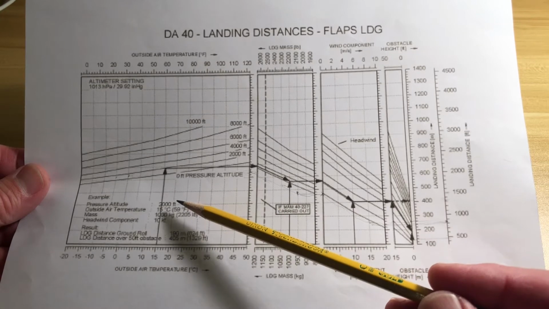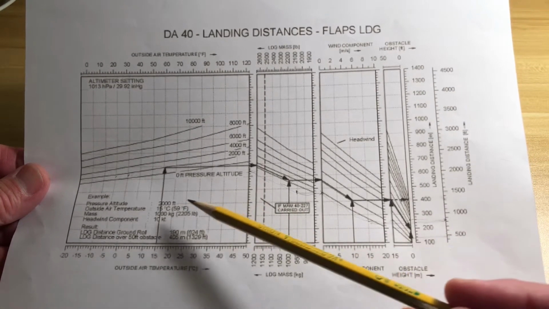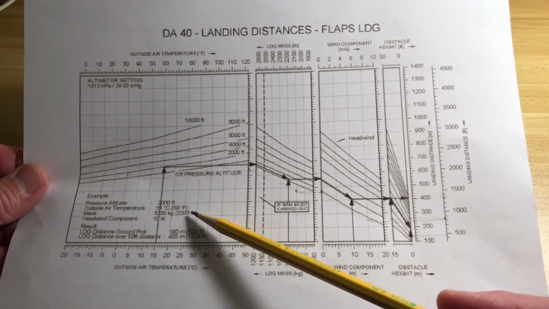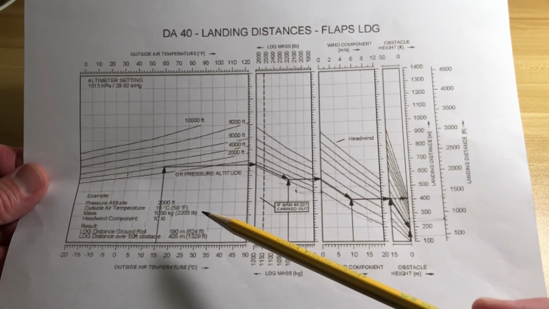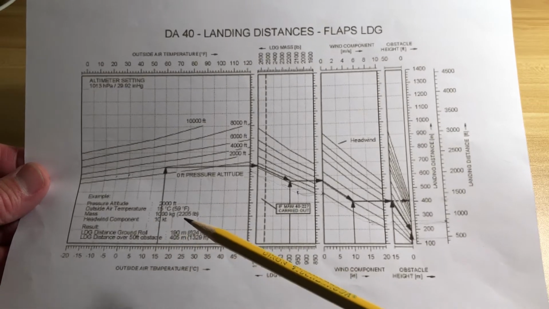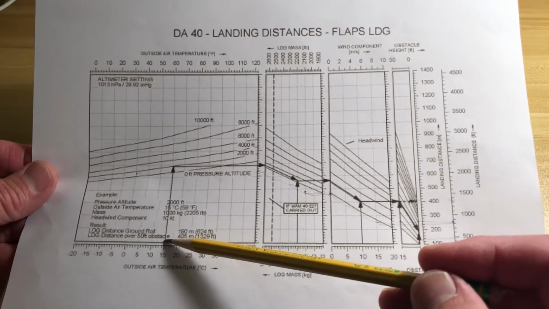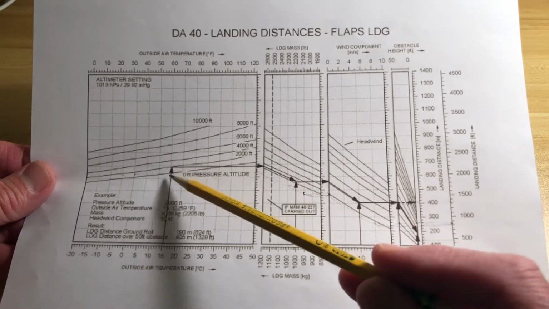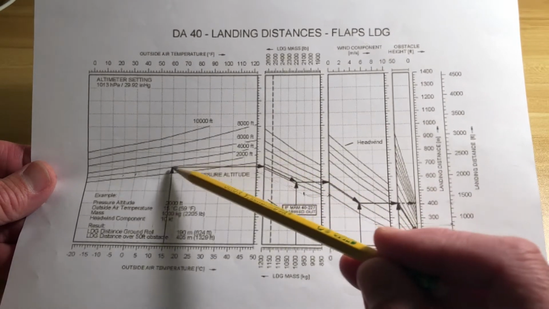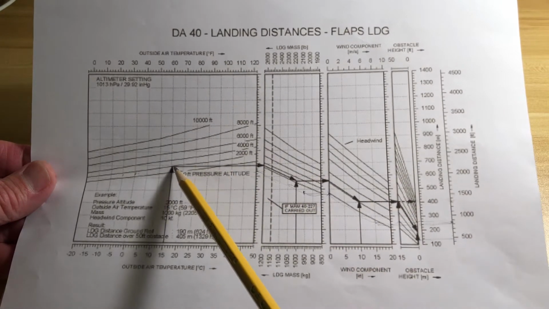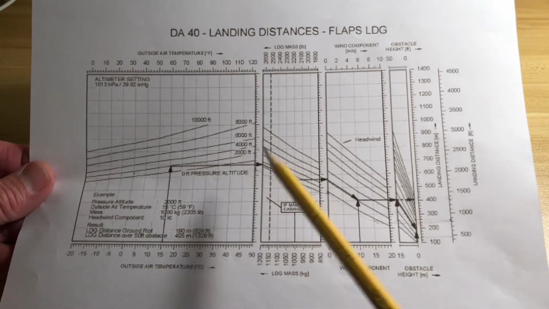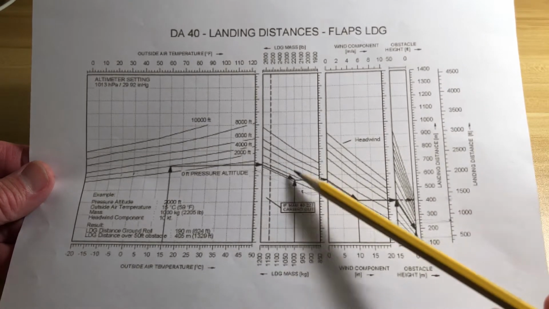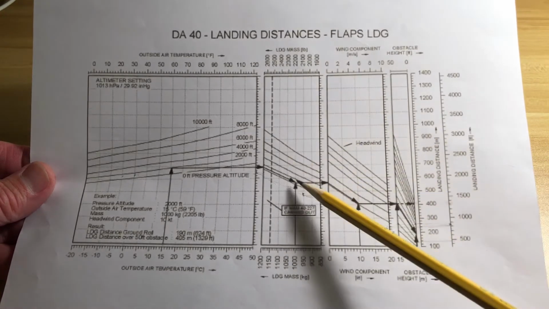The example gives us a 2,000 foot pressure altitude, 15 degrees C outside air temperature, aircraft weighing 2,205 pounds, and a 10 knot headwind. So what we do is we start at the temperature of 15 degrees C and we draw a straight line up to the pressure altitude line of 2,000. From that point we draw a straight line to the right to the next reference line, and then we follow these lines down until we get to the aircraft weight of 2,200 pounds.